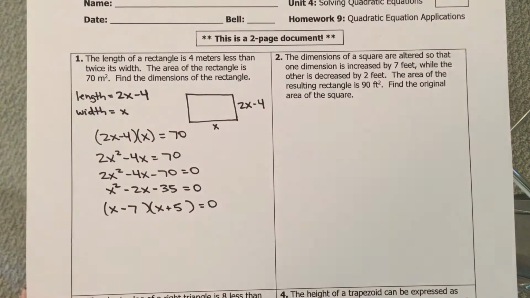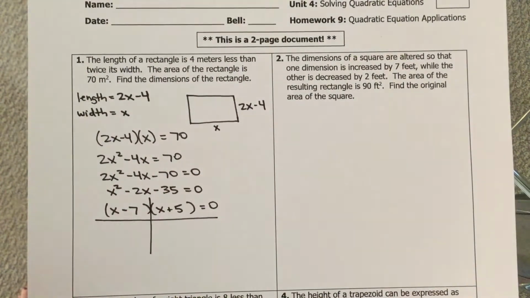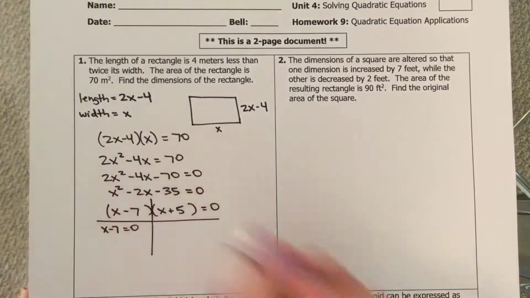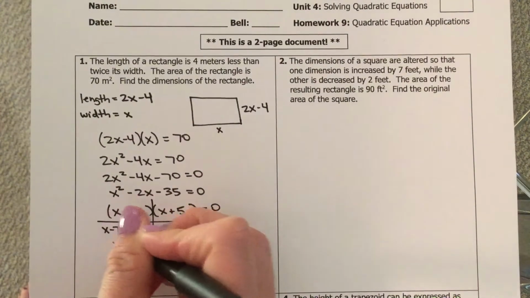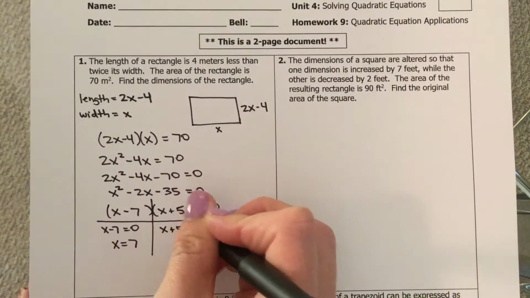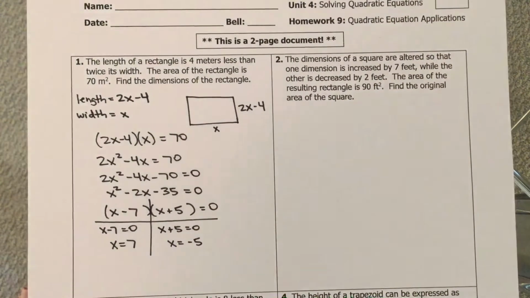And so we are going to set each one of these equal to 0. So when you take x minus 7 and set that equal to 0, add the 7 to both sides, and we get 7. This one, I'm going to take x plus 5 and set that equal to 0. Subtract 5 from both sides, and I end up with a negative 5.